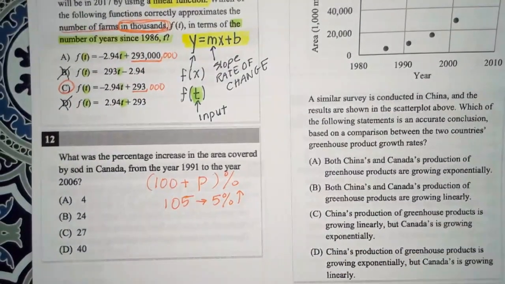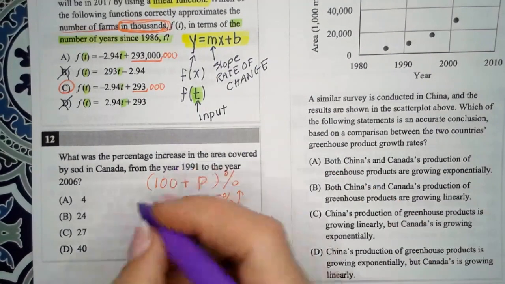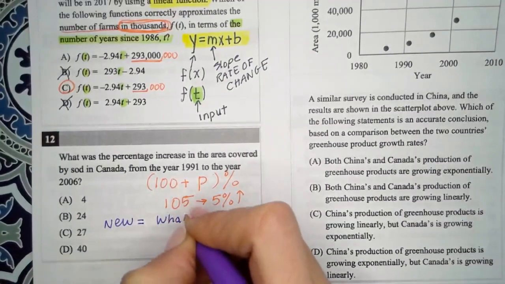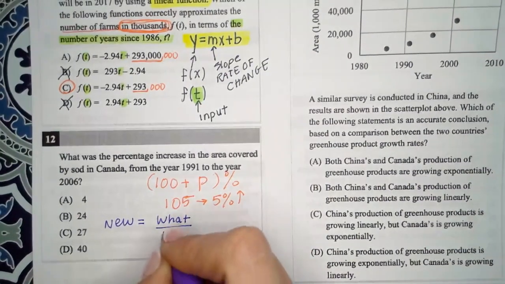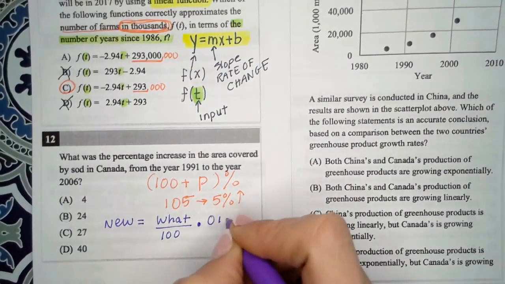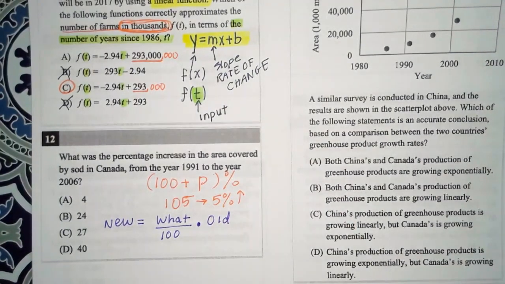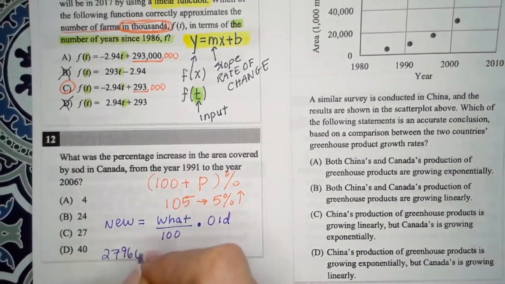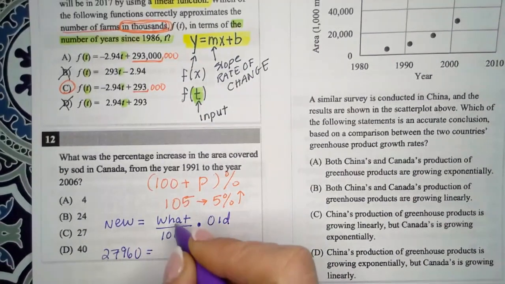You have a bunch of ways that you can go about doing this. For consistent purposes, I'm going to do it the same way I've been doing it. The new amount is what percent, cent means 100, of the old amount. And we just fill in. So what am I filling in for the new amount? 27,960. Good. Equals what? Well, that's what we don't know.